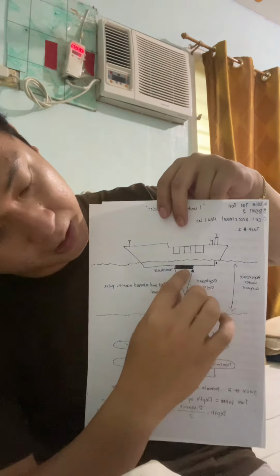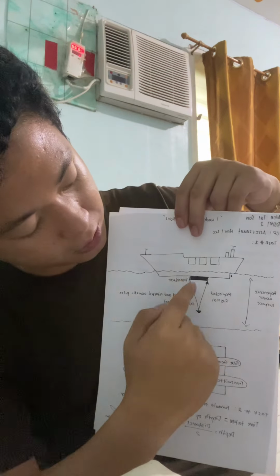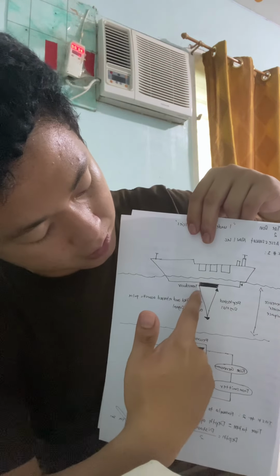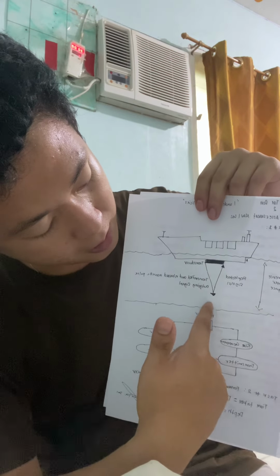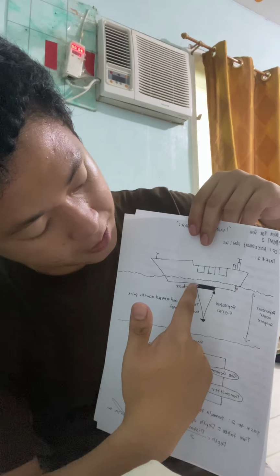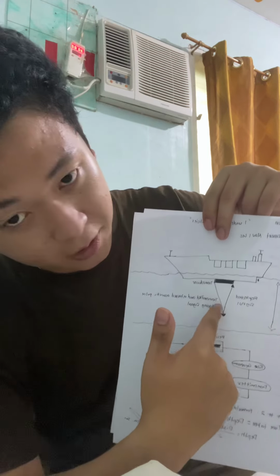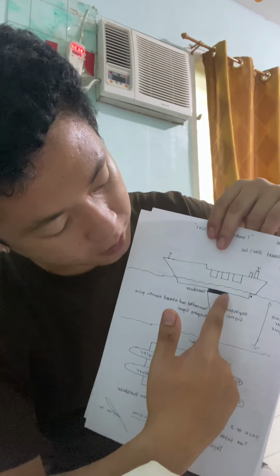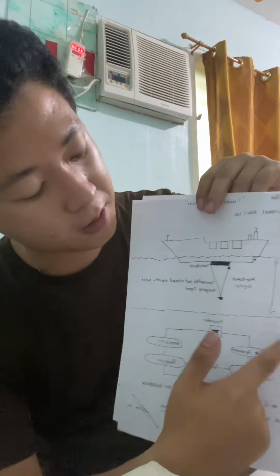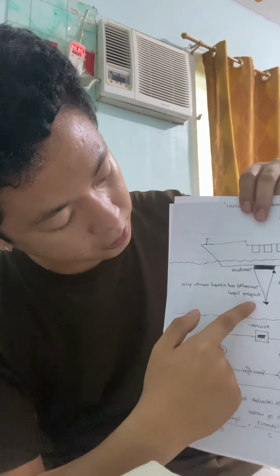This is the transducer, which will create echo sounds measuring from the vessel to the seafloor and from the seafloor back to the transducers in the vessel. So, the transmitted and returned acoustic pulse is the outgoing signal.